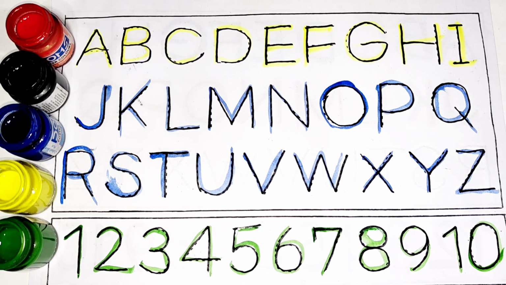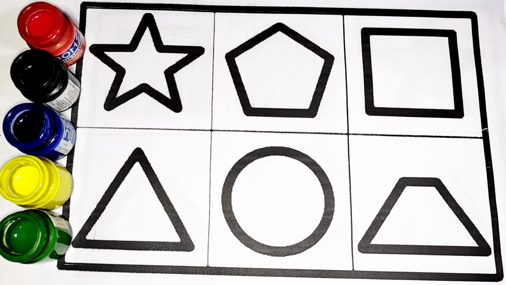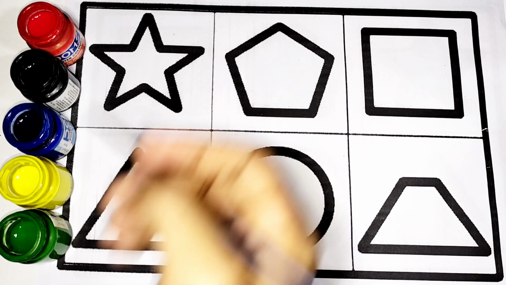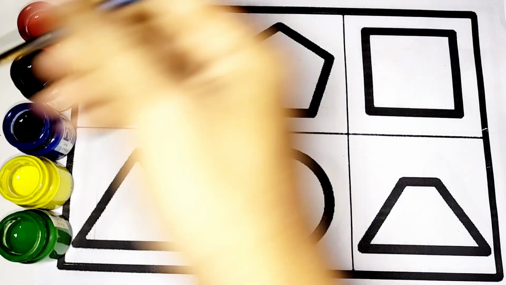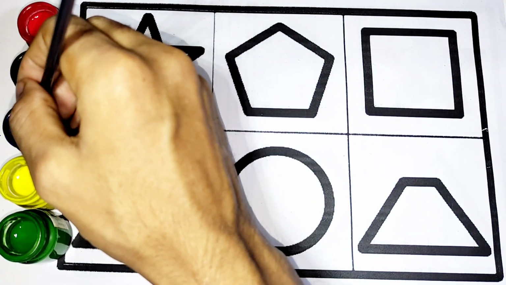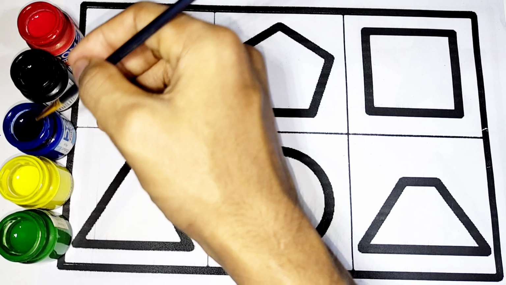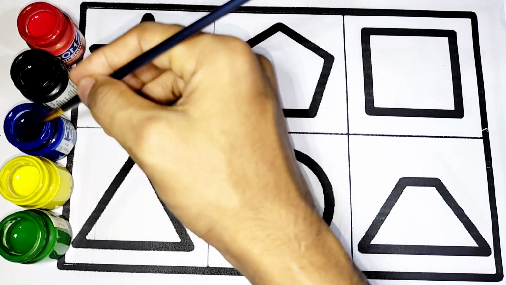Now we draw alphabets and numbers. Kids, now we draw 2D shapes. Now we are coloring 2D shapes. First we draw the shape of star. And now we are using the color of blue.